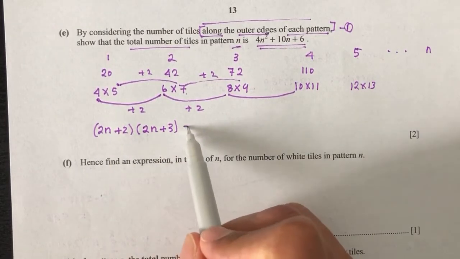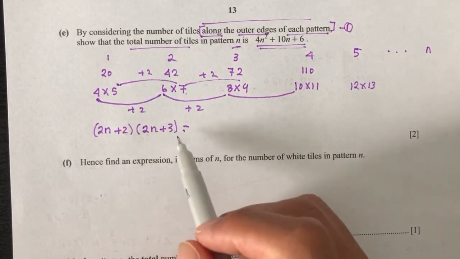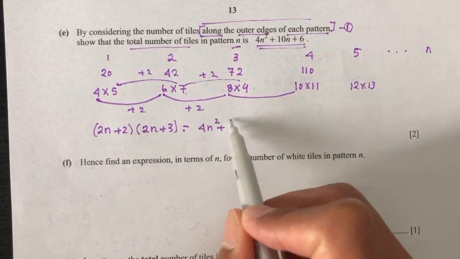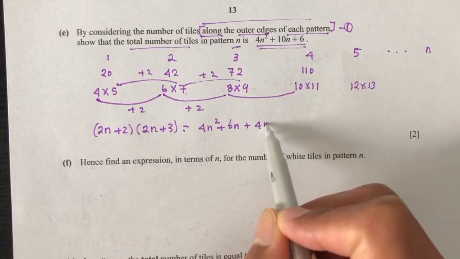Now we have to expand this one. We will have 4n squared plus 6n plus 4n plus 6.